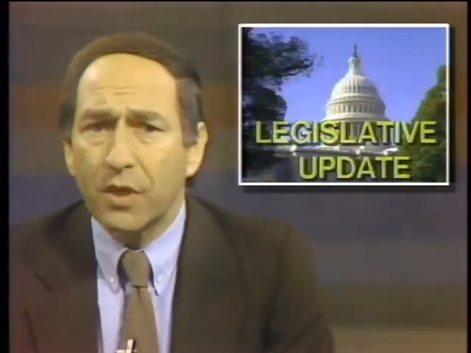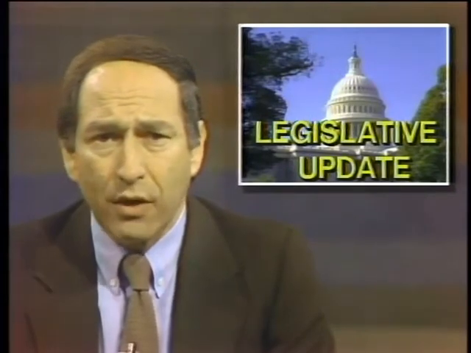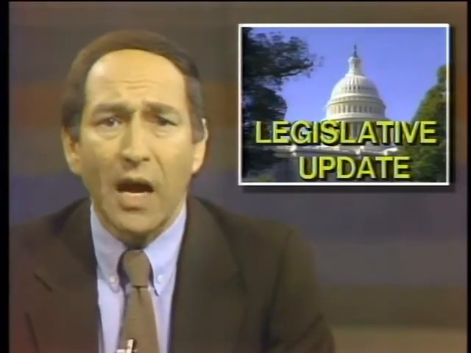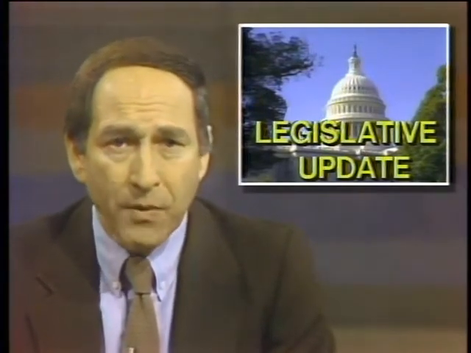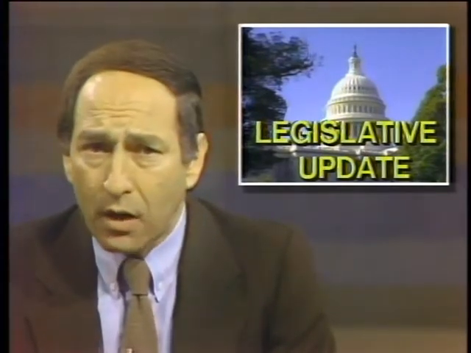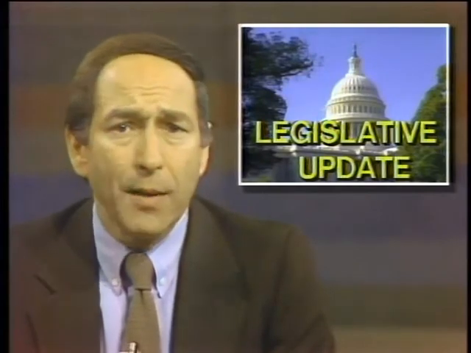In our legislative update file, the battle for continued tax credits for computer research and development now moves to the Senate, where the Finance Committee begins hearings on the tax reform bill. The House version currently includes the R&D tax credit, but the high-tech lobby is concerned about its fate in the Republican-controlled Senate. Time for this week's software review, and here's Paul Schindler.